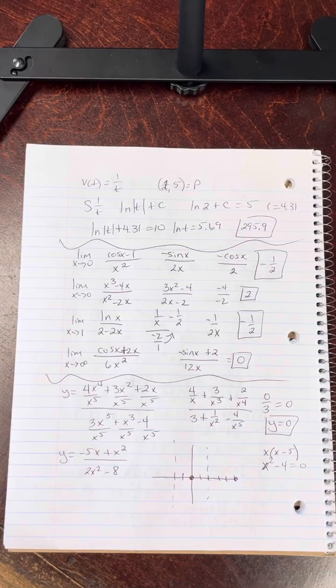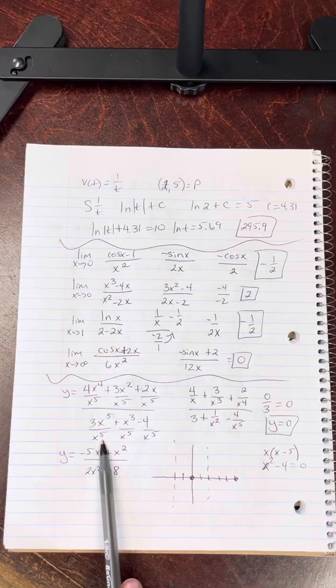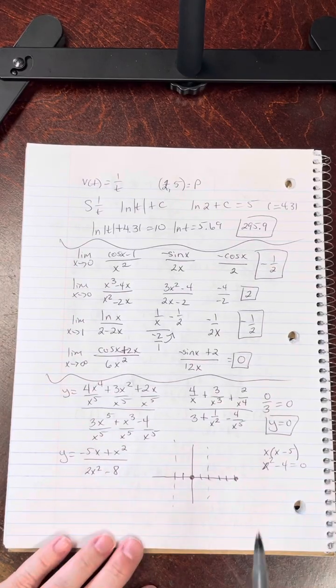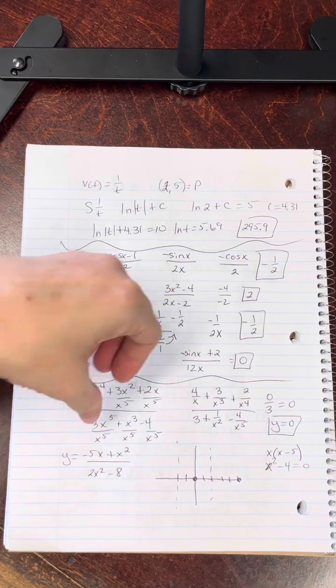Now, if we divide everything by the highest piece, just like in the last example, that tells us a horizontal asymptote that we might need to graph. Before, we just picked values and plugged them in, but now we want to do this other way.